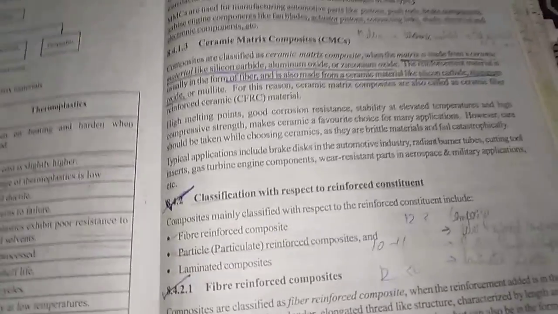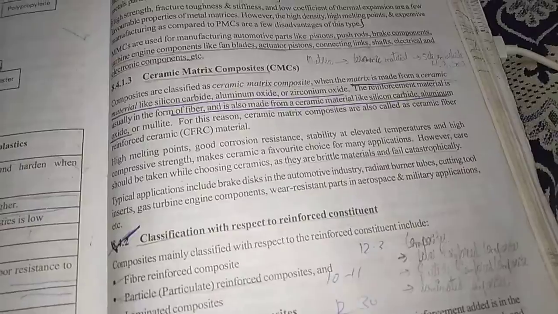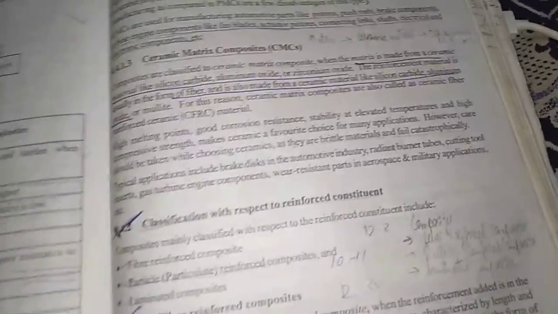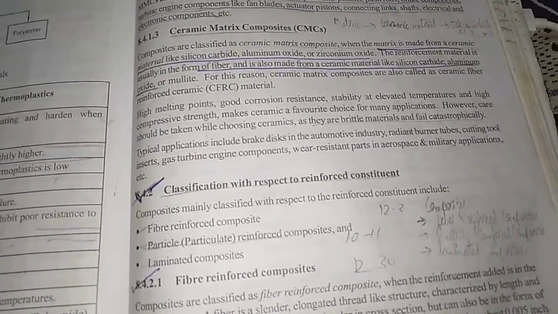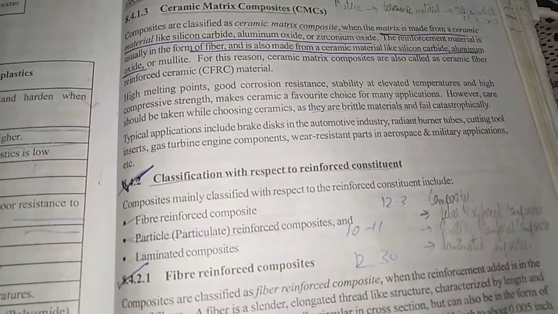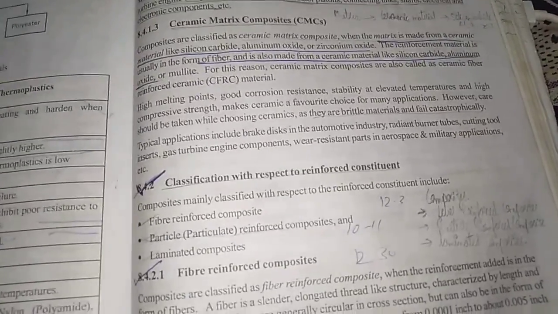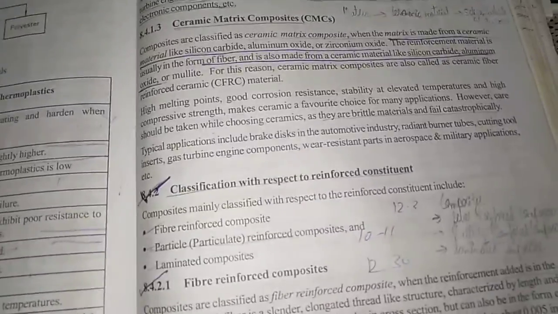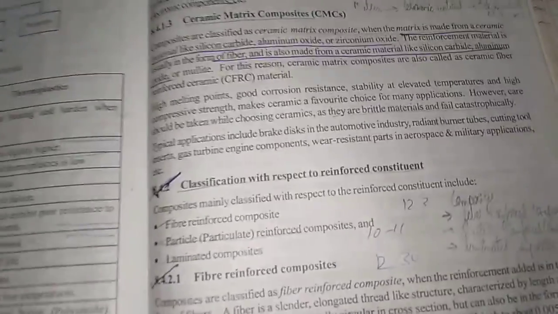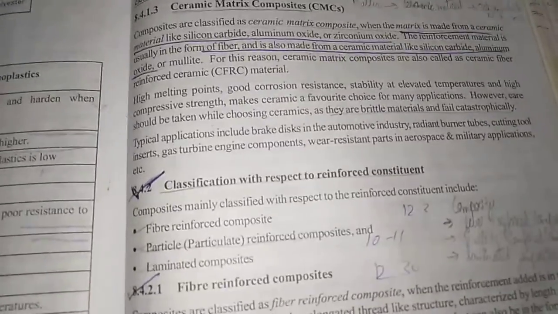The content is easy to understand, but you need to know what they are. You don't have the manufacturing processes of these composites, so follow the applications and the types. That also I will be sharing in the slides. If you have any issues regarding these, please let me know.